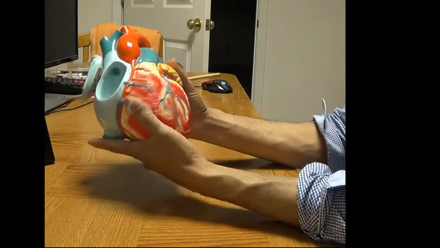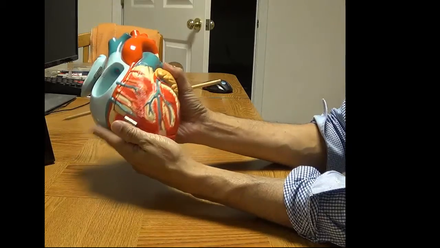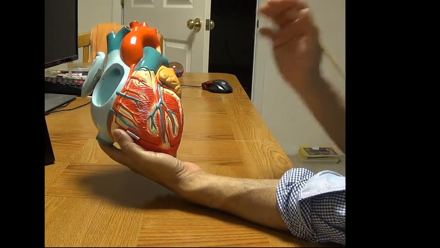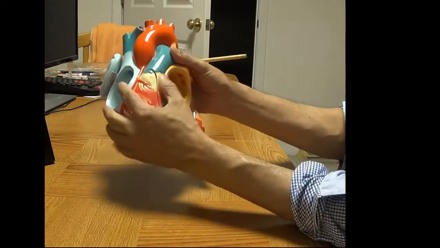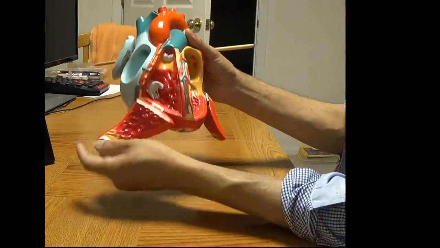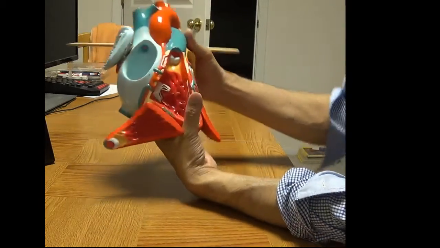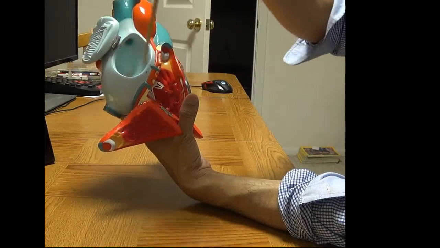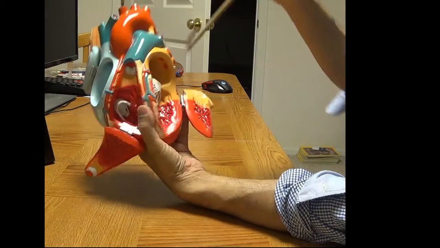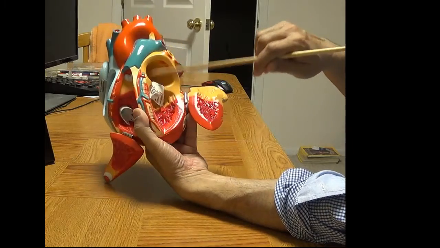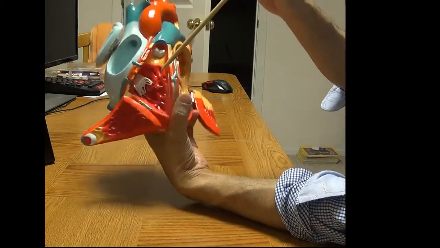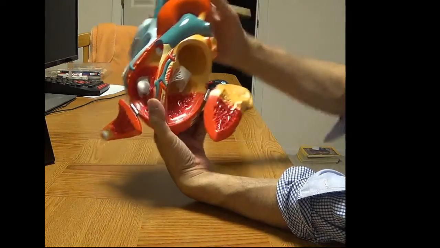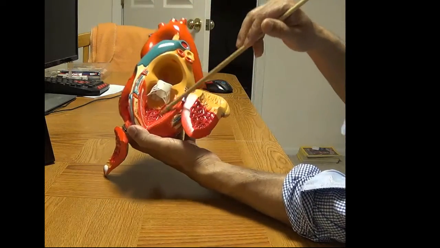Okay, and now we'll see inside. So this is the right atrium, this is the left atrium, and this is inside the right ventricle, and this is inside the left ventricle.